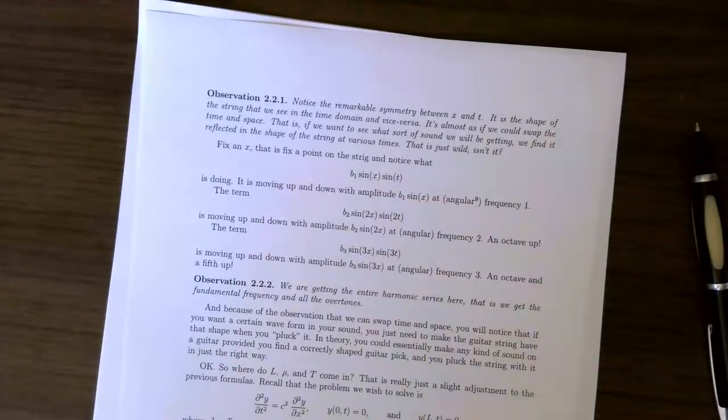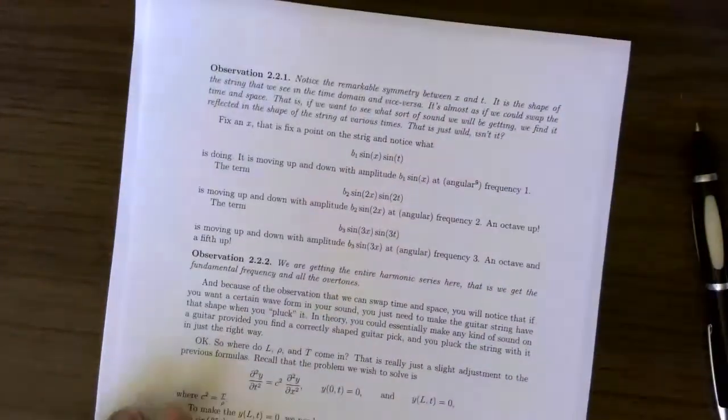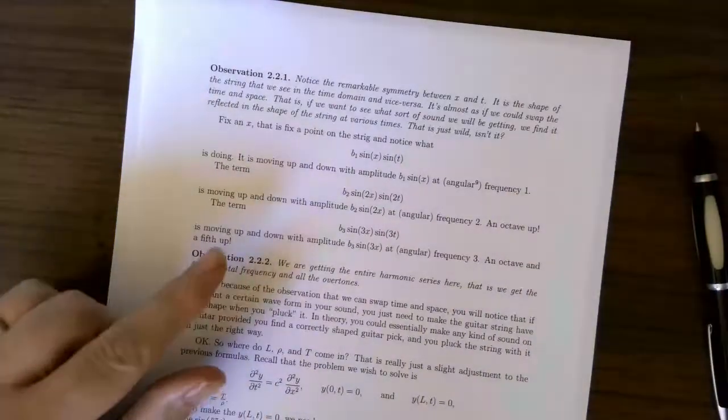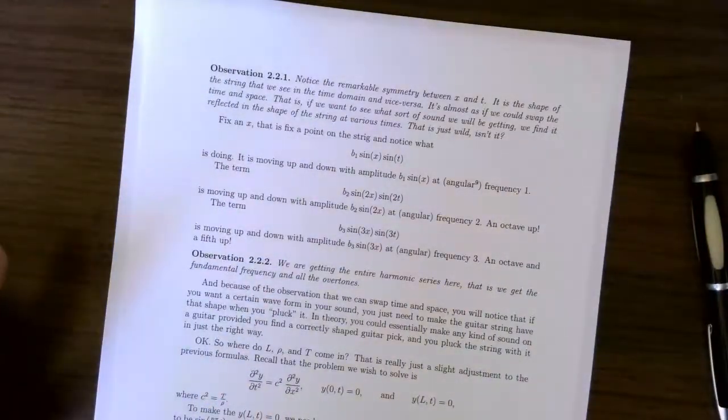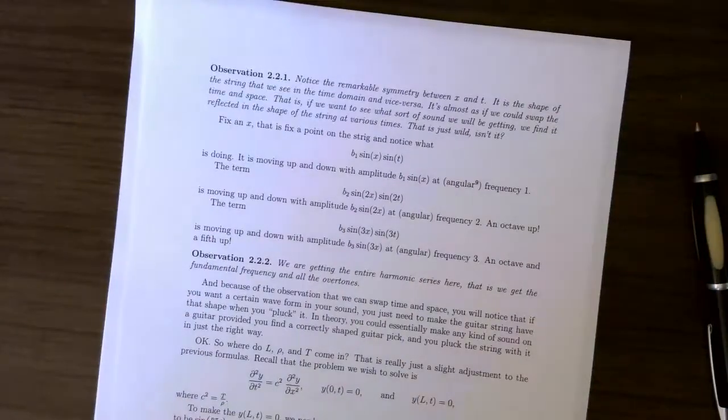Sorry, it's not coronavirus, don't worry. Just allergies.